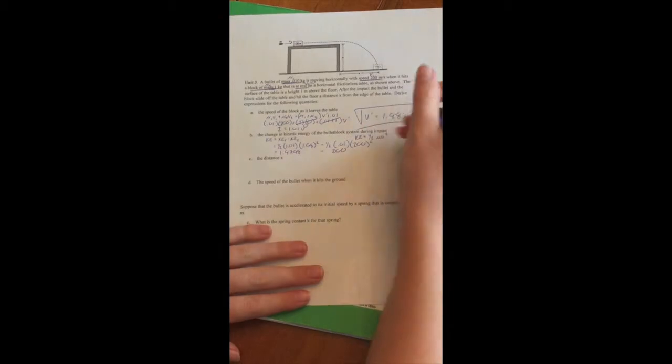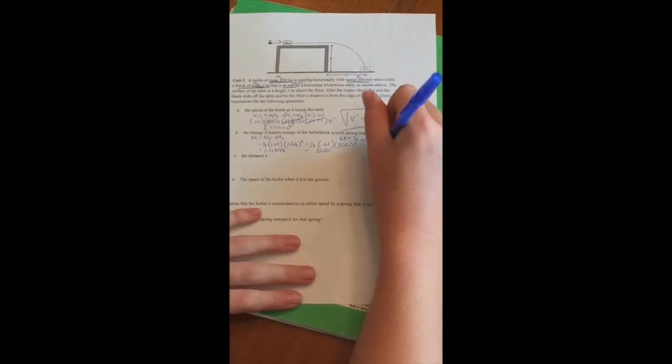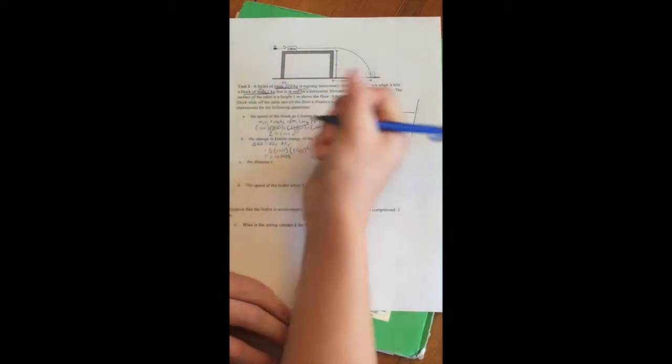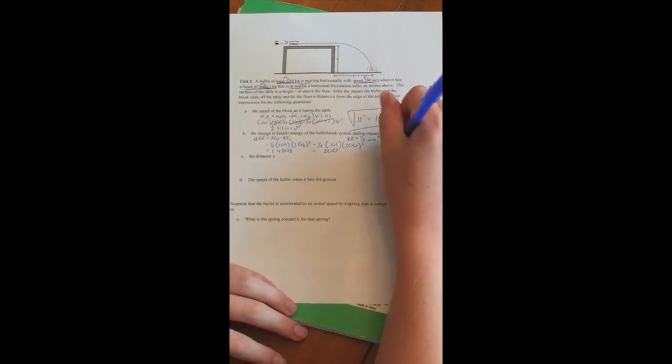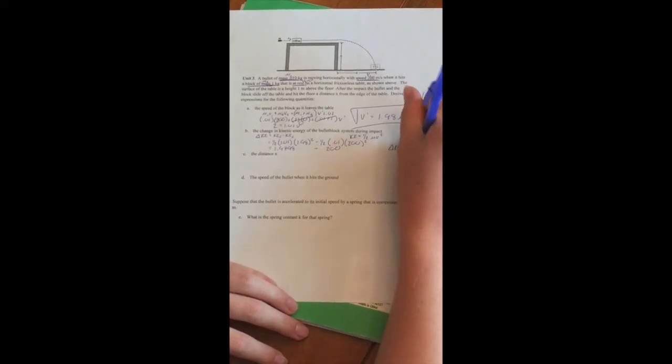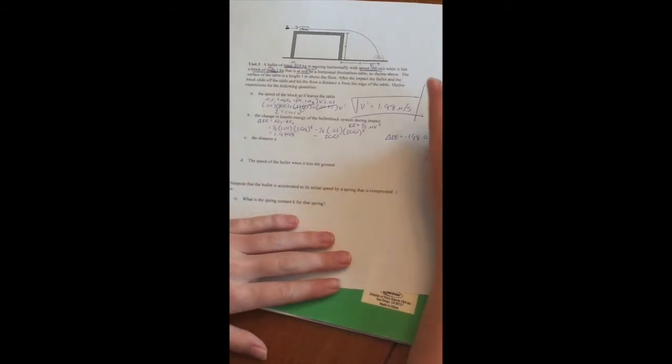So we get the change in kinetic energy. I should probably put my little delta for change. Delta kinetic energy equals negative 198.02 joules.